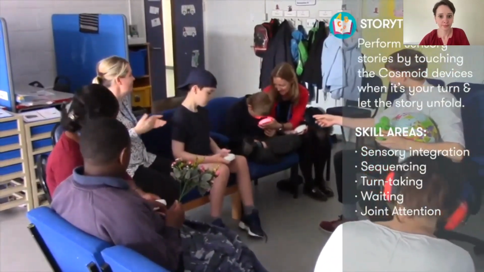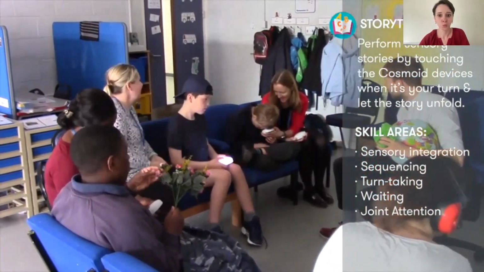Where was the giant? Storytelling is an interactive storytelling activity, really popular. Here you will be able to see text and images on the screen. And then as you read through the slides, different Cosmites will be lighting up one by one on each slide, indicating that you have to press to hear the sound that matches what's happening in the story. So it's a very rewarding cause and effect activity where you're working on communication skills as well, taking turns, waiting skills.